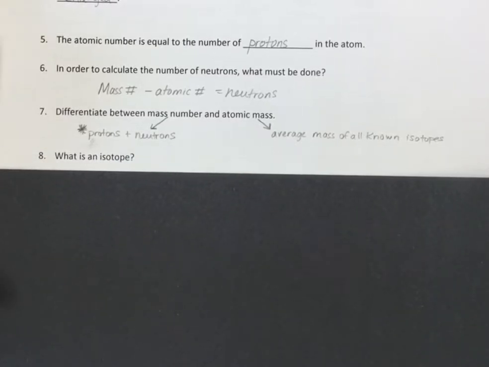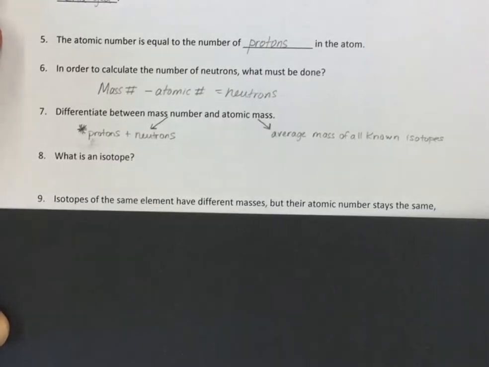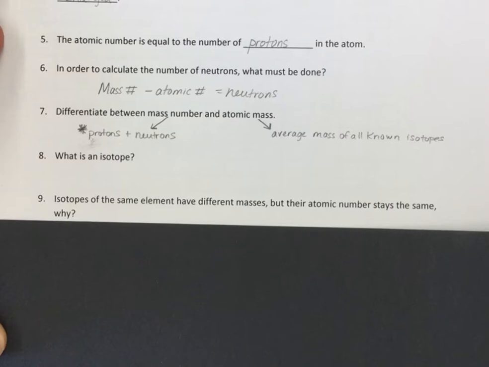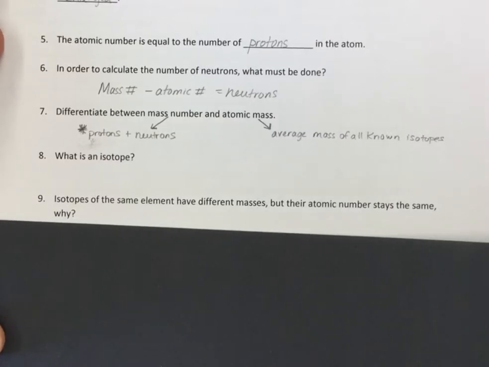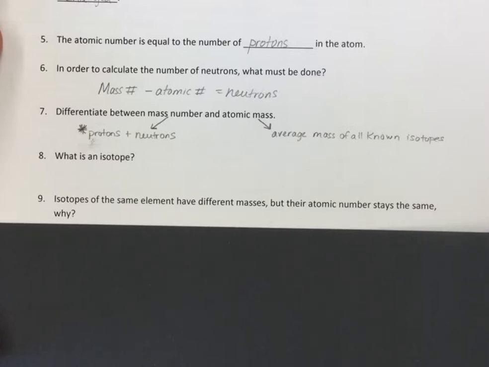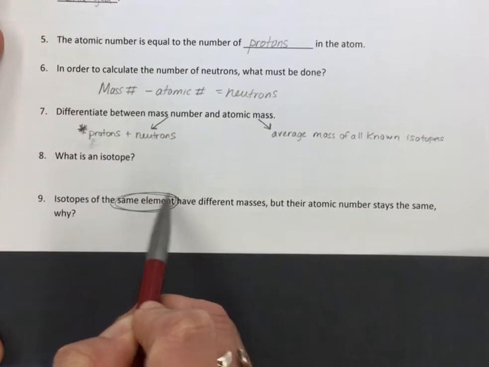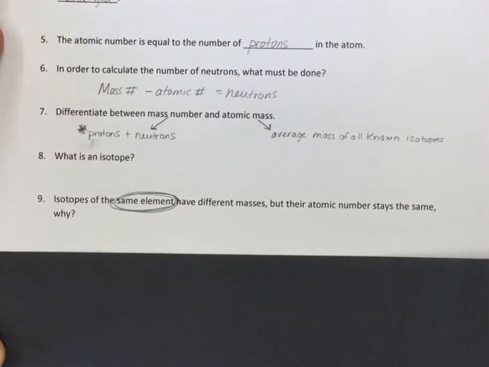For number 8, what is an isotope? That definition should be in your notes, so that should have been easy points. But they are atoms of the same element that have different numbers of neutrons. So, number 9 says isotopes of the same element have different masses, but their atomic number stays the same. Why? This is why. If they are the same element, they have to have the same atomic number. Otherwise, if their atomic number changes, they change into a different element. So that is why.